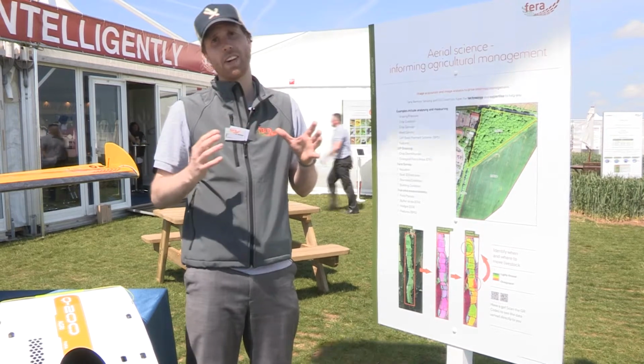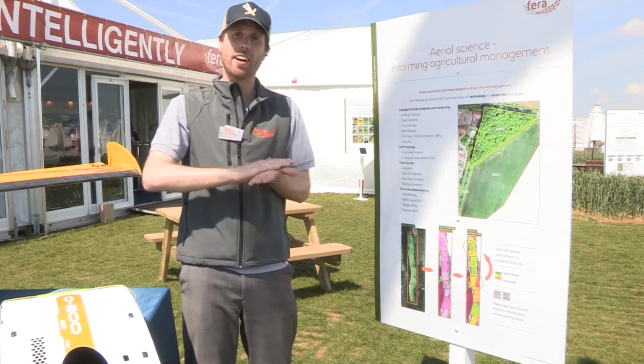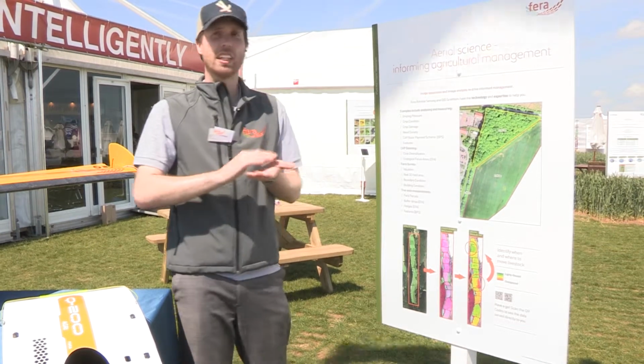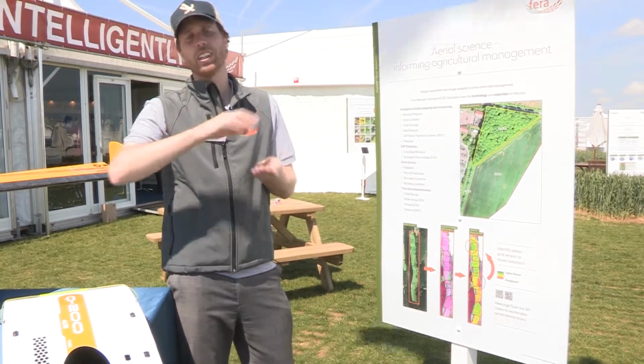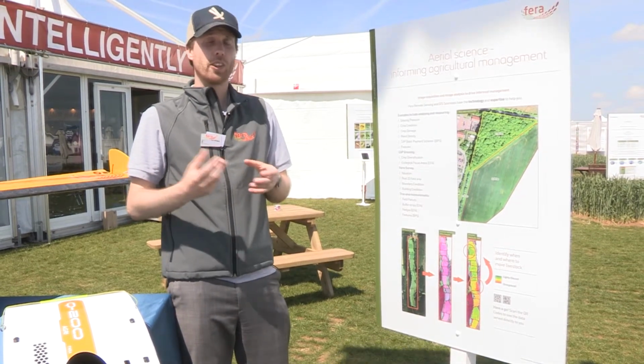We get true area estimates, so you're not looking at a plain 2D map surface to get your area estimates. You're really looking at the 3D surface, so if you've got a rise in a field, your actual area is a lot bigger than it is in 2D, so your payments may be different than you are getting from the RPA.